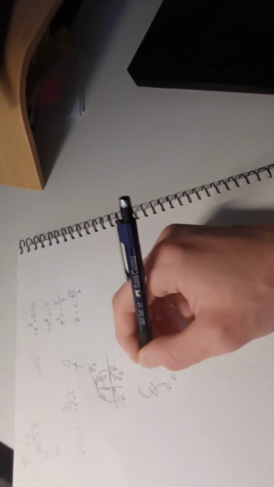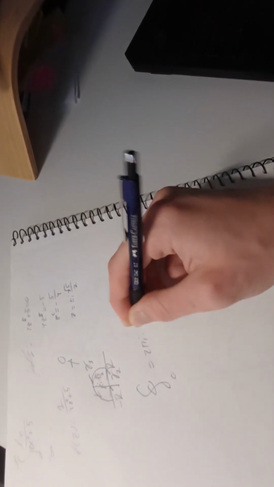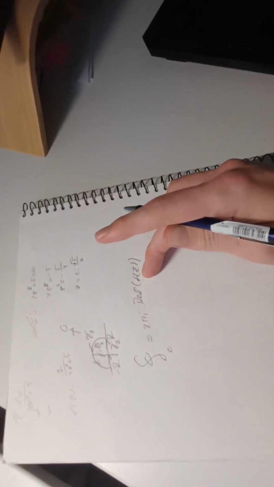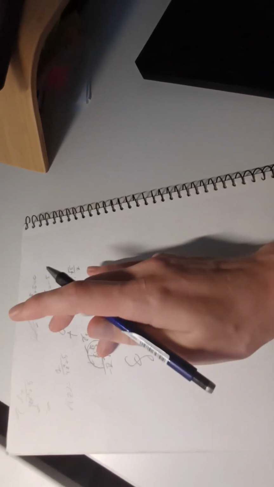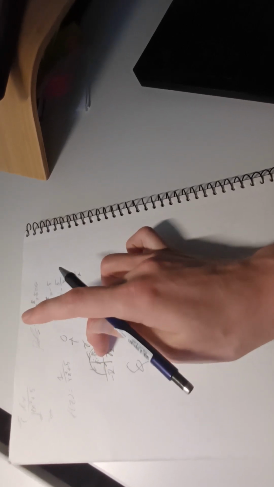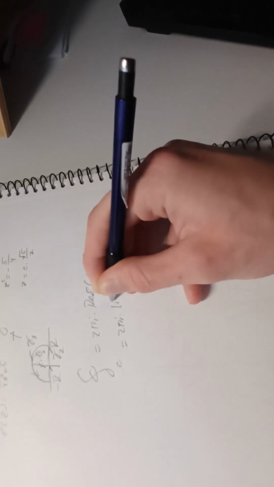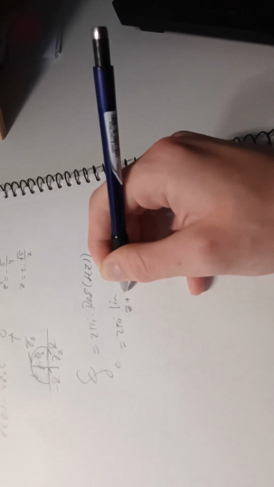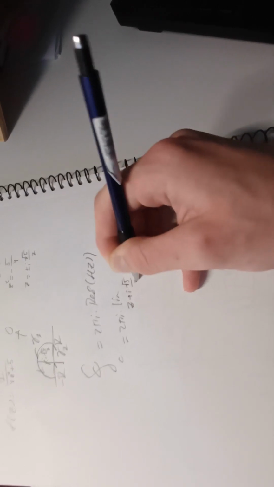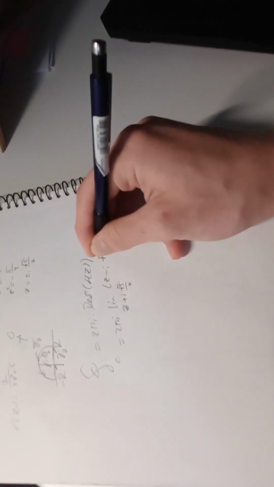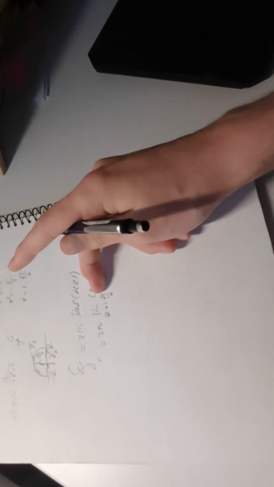So the contour integral is 2 pi i times the residues of f of z. Now we know that the residue inside the contour is at i times square root of 5 over 2, so we can just use that. So this is 2 pi i times the limit as z goes to i times square root of 5 over 2. So right here we can do z minus i times square root of 5 over 2, and as we put the pole here, we're going to get 0, so that doesn't really matter.